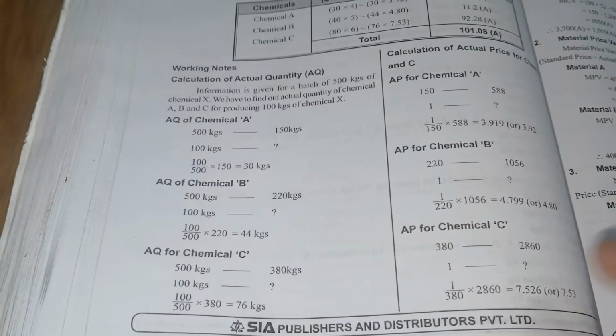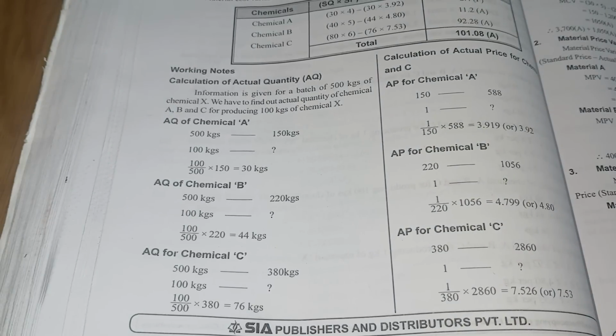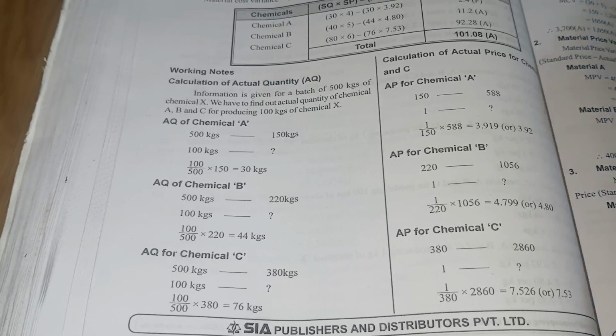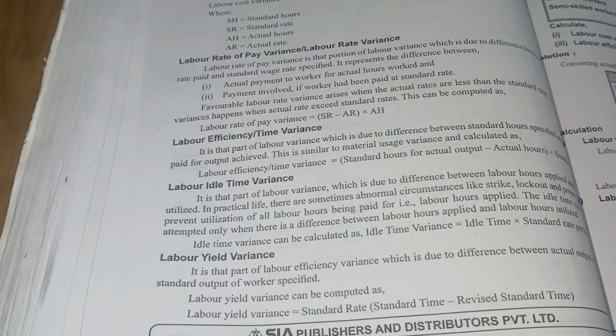These are the two theory questions we have in unit number 5. Just prepare these theory questions thoroughly along with the CVP analysis. Whatever problematic I have just uploaded in our channel, that only you prepare.